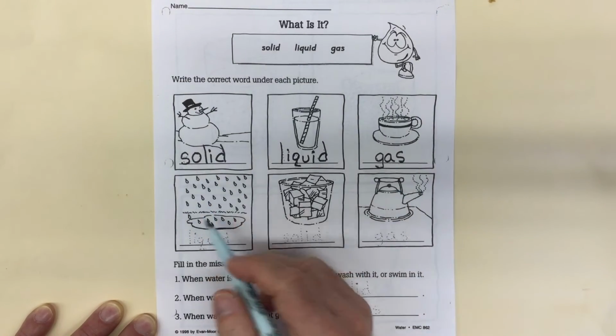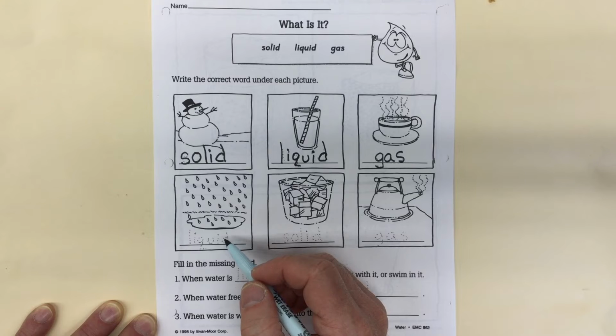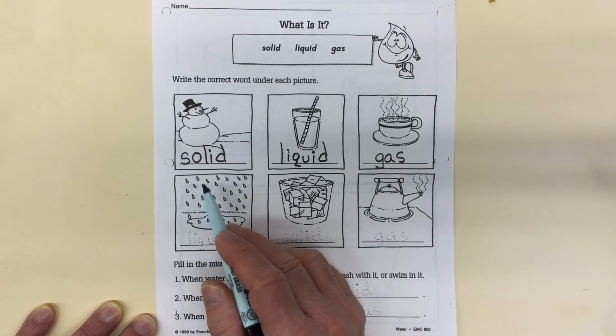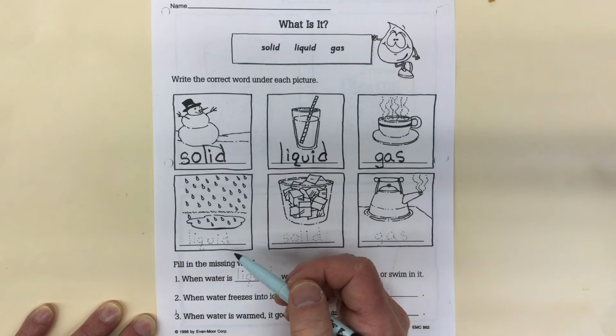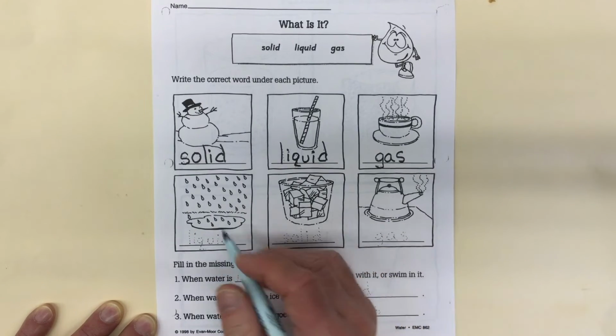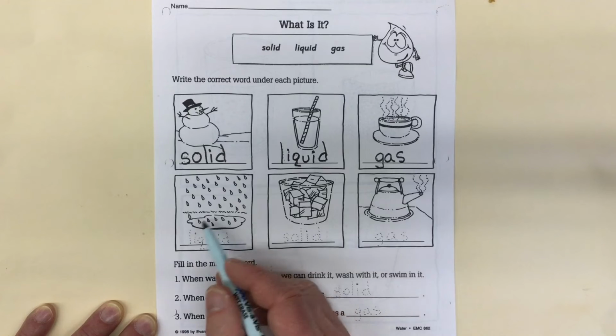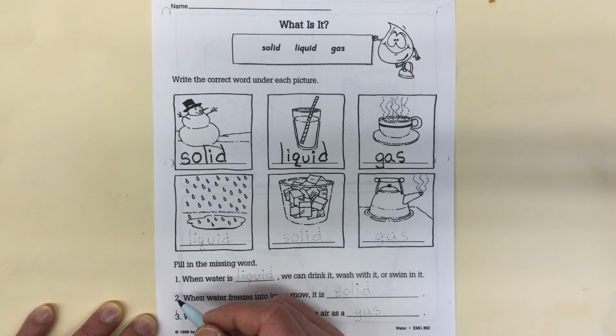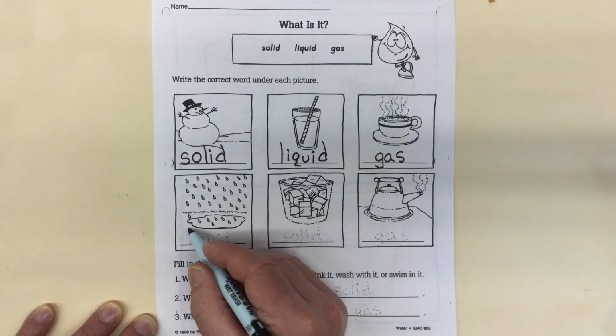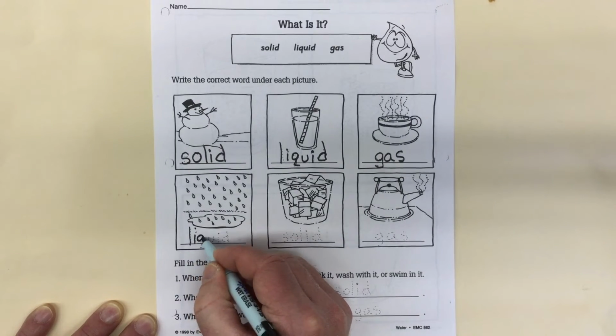Here we've got some raindrops falling from the sky. What state of matter are these drops of water? Are they a solid, a liquid, or a gas? You can think of the puddle as well. Solid, liquid, or gas? What do you think? If you said liquid, you'd be right.